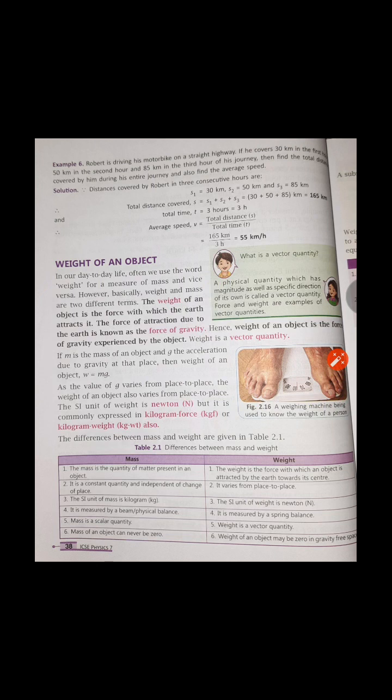So if in any place earth's gravity is less, then weight will also decrease. Suppose the moon has 1/6 of the gravitational force of earth, so any object will be lighter on the moon. Like an object of 36 kg weight on earth will be 1/6 of 36 kg, that means 6 kg on the moon.